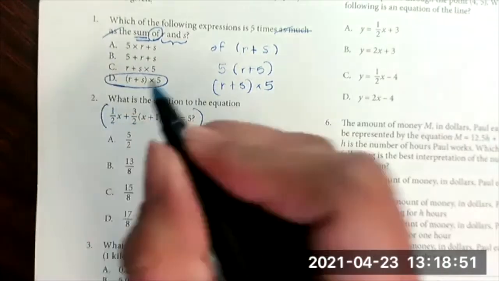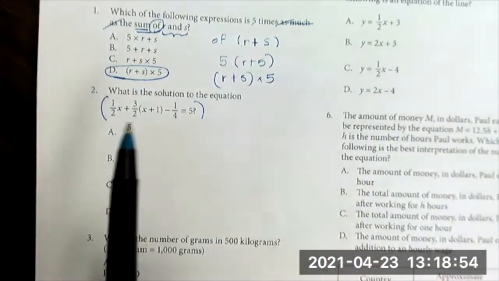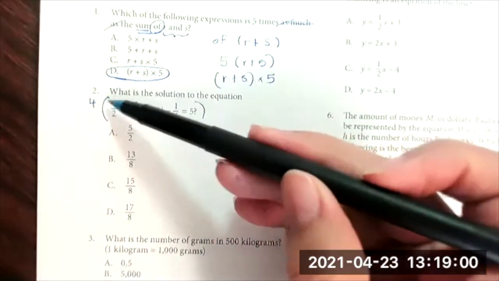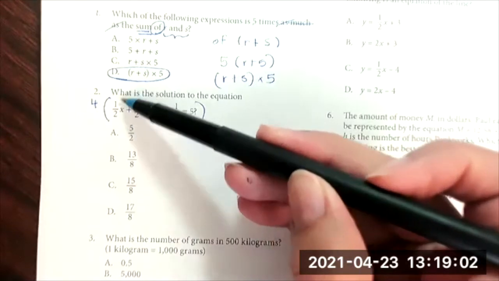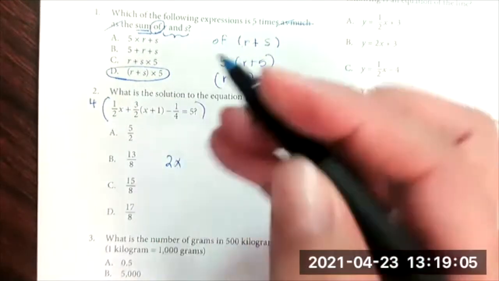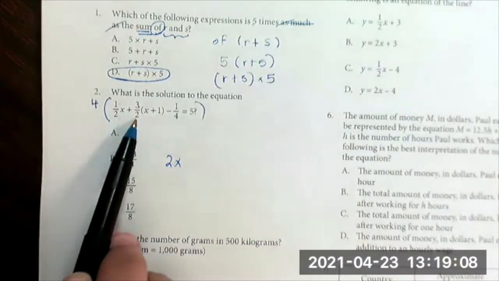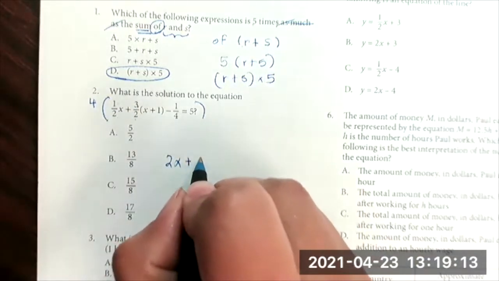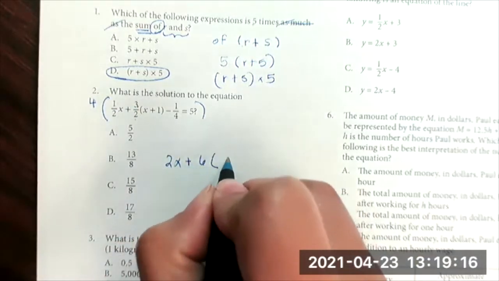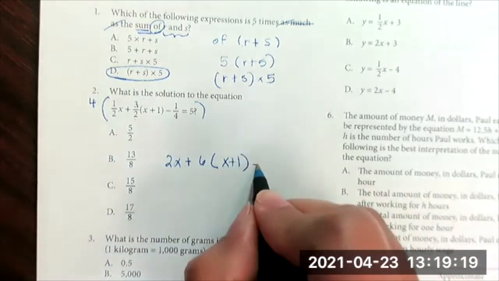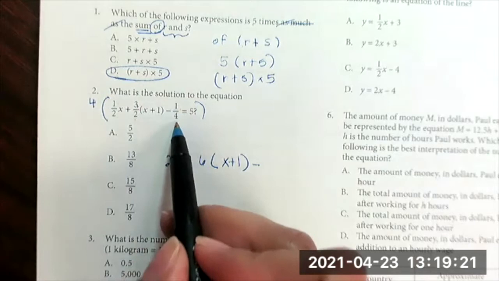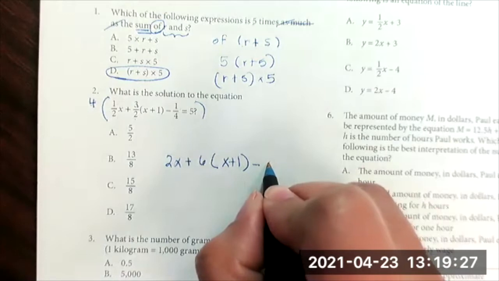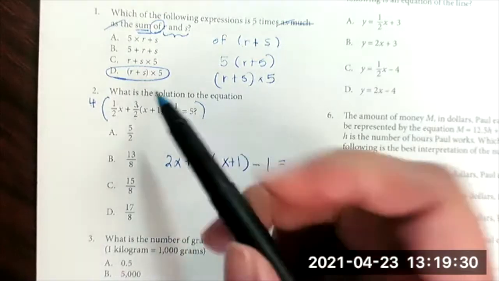So I'm going to multiply everything by a common denominator, 4. 4 times 1 over 2 is 2x. 4 times 3 over 2: 4 times 3 is 12, divided by 2 is 6, so that's 6 times the quantity x plus 1, minus 4 times 1 over 4, which is 1. And lastly, 4 times 5.